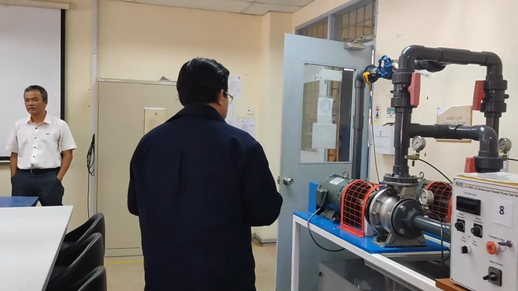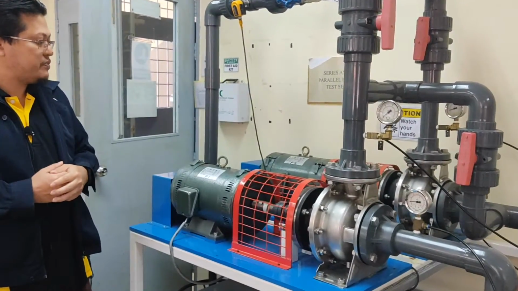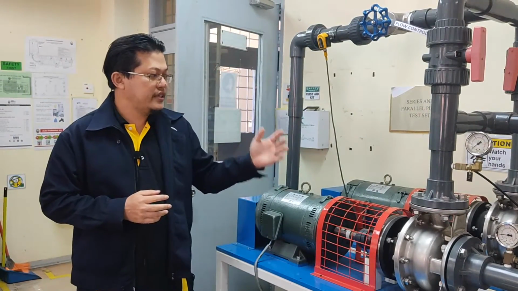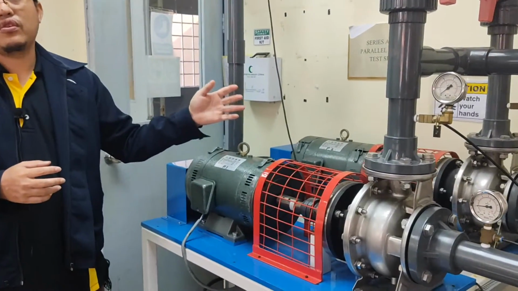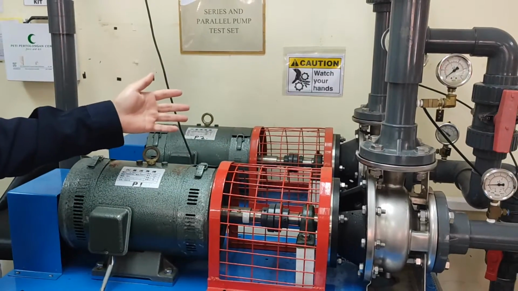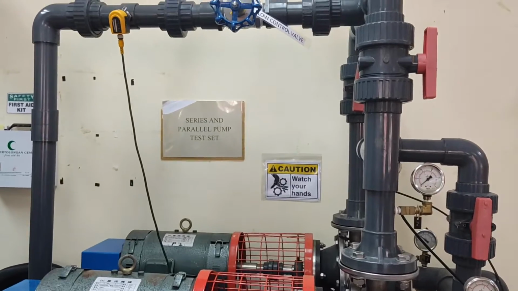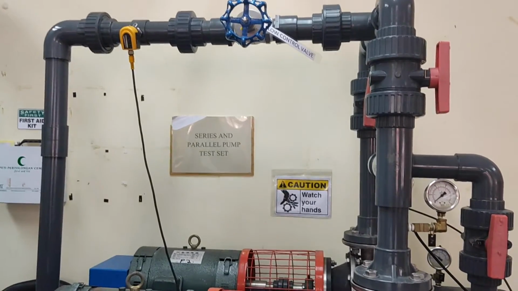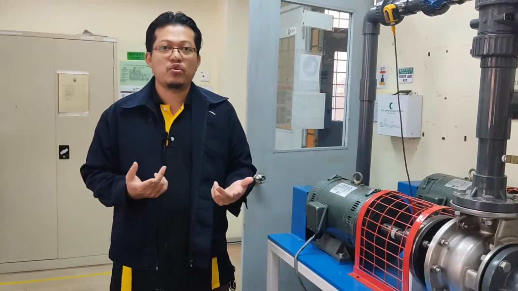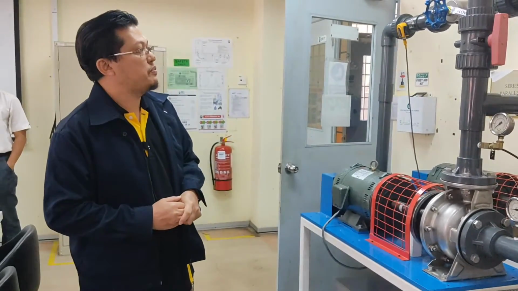Okay, the first type of turbo machinery we use is the pump. In this experiment, students need to compare the performance between series and parallel configuration pumps. So when students compare series and parallel, students need to justify in terms of head and flow rate, which one is double and why. If the flow rate doubles, why is the head constant. So students need to figure this out by using this experiment.